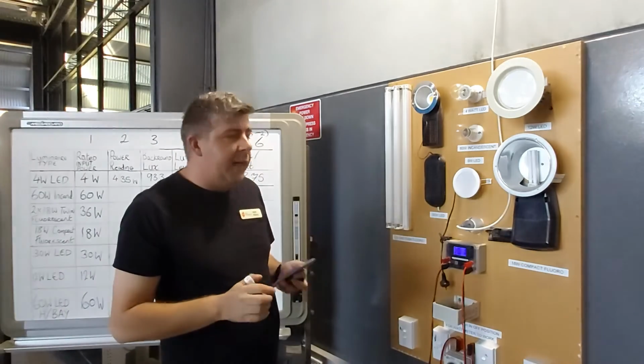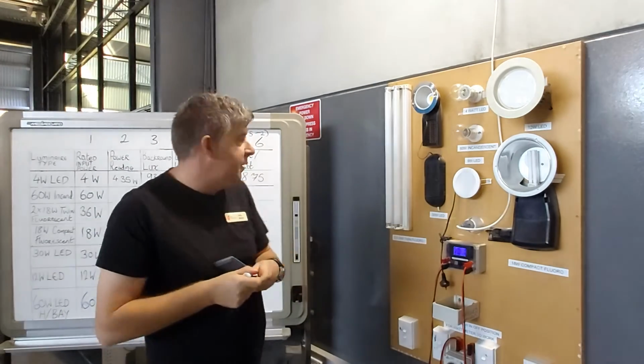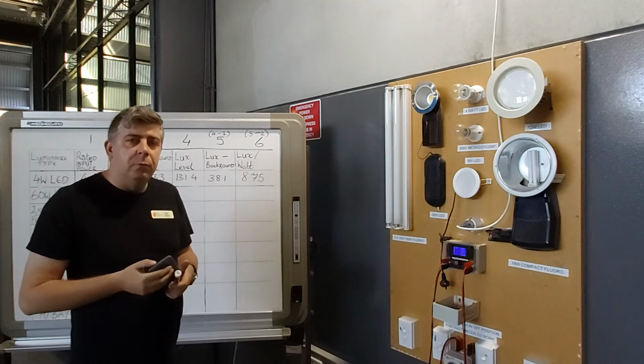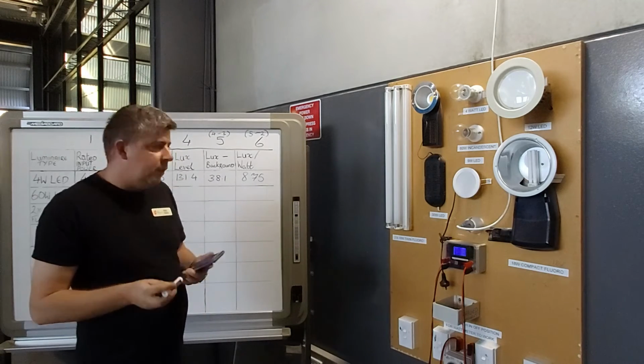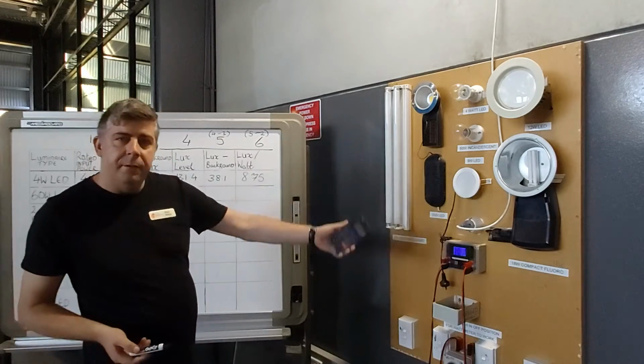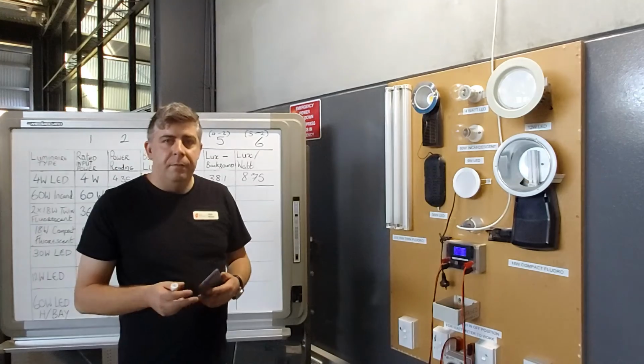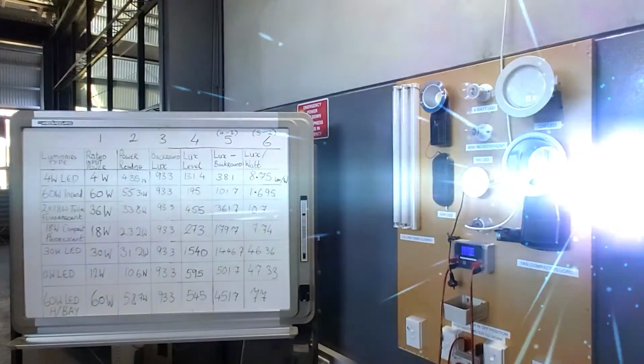So the 4 watt LED globe is producing 8.75 lux per single watt of energy. So if I continue this on for all the different lights on my light table, I can look at which is the most energy efficient all the way through.